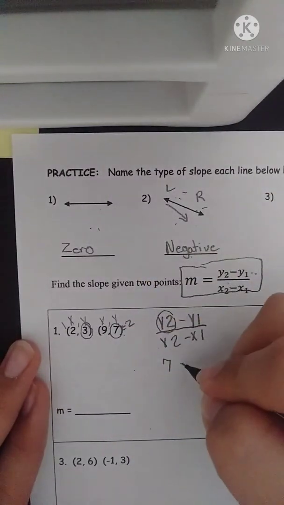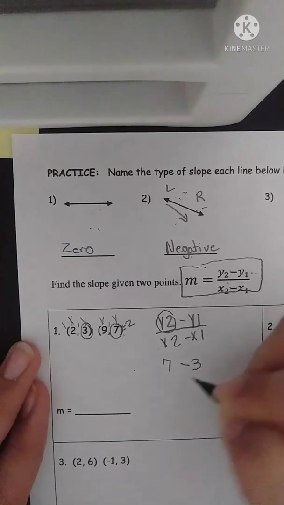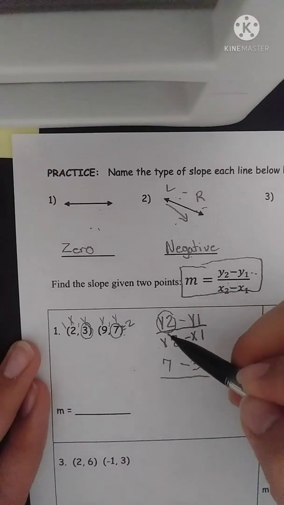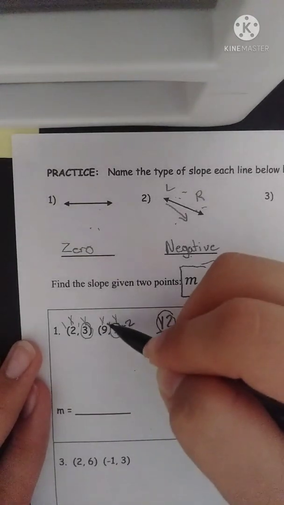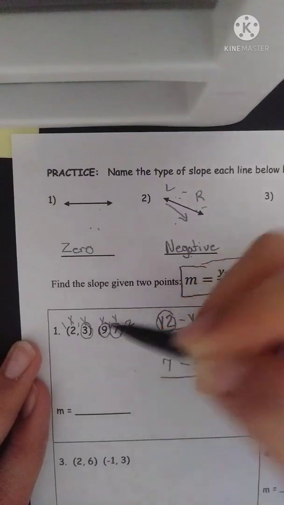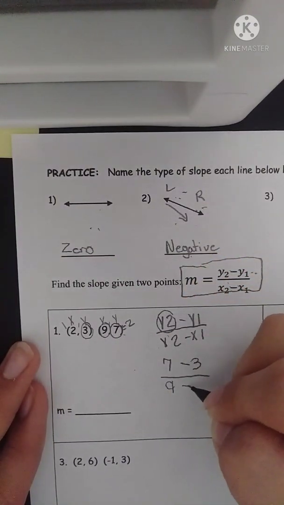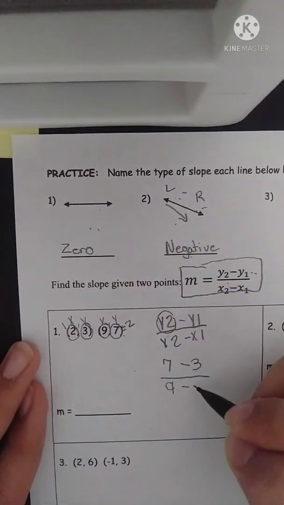So you're going to do 7 minus 3. Then it's going to go over. Then comes the part for x2 minus x1. So x2 is going to be 9. So 9 is going to go here, minus the other x, which is going to be 2.